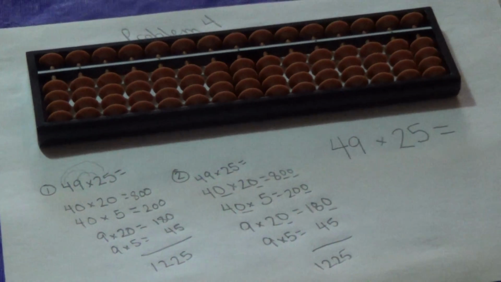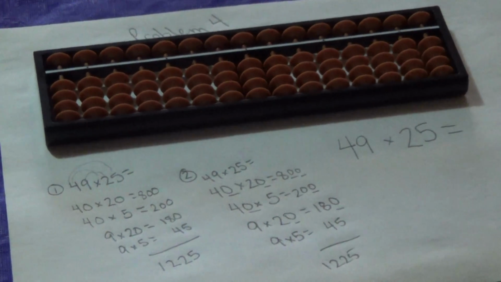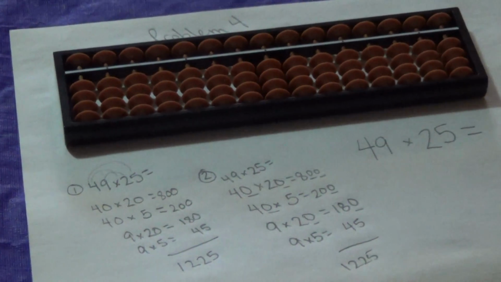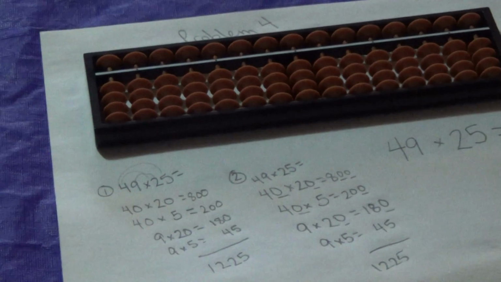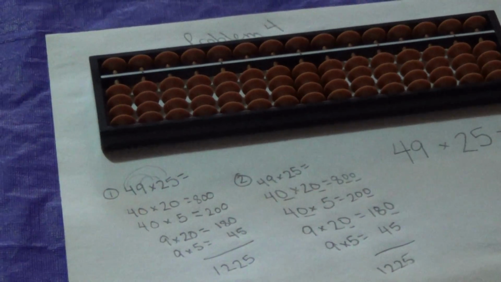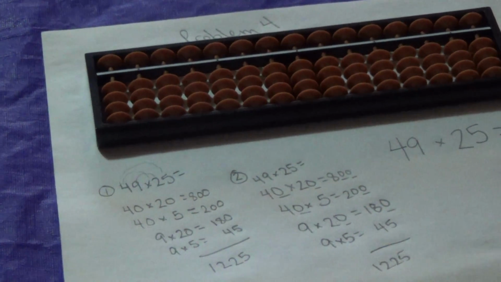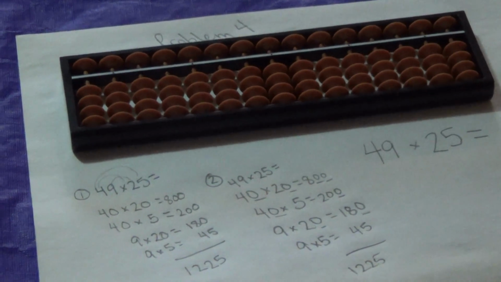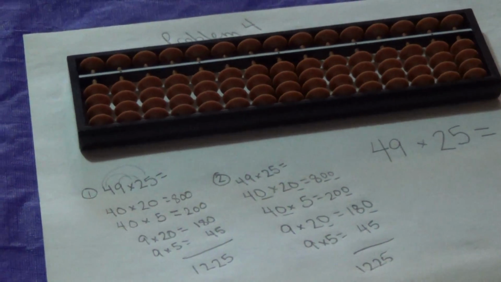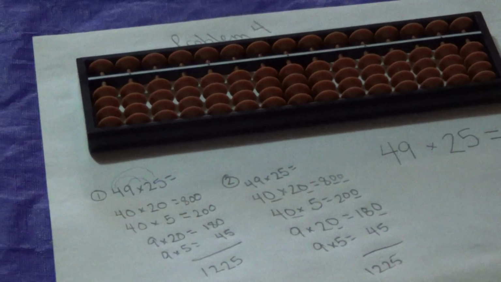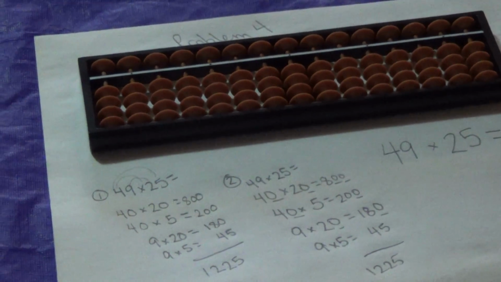Or, in the second example, I have 40 times 20 is like 4 times 2 with 2 trailing zeros, the zeros that are at the end. And I've written it as 8 with the 2 trailing zeros, or 800. That's going to help us keep track of what rod to build our number on.